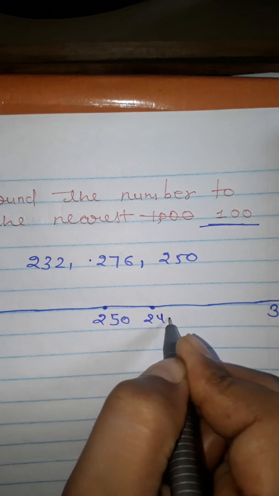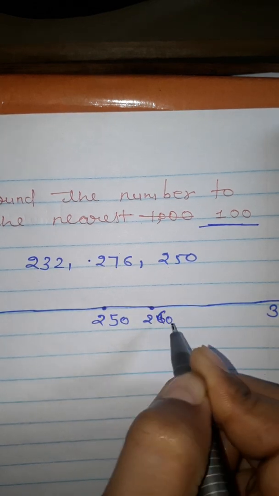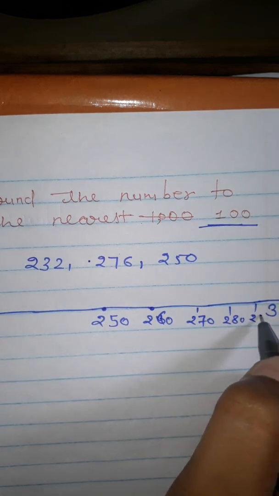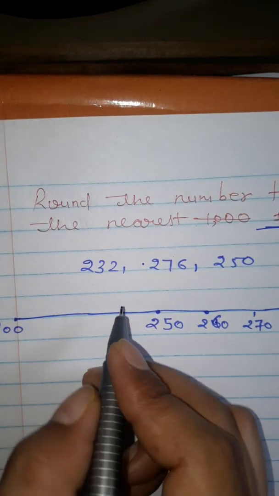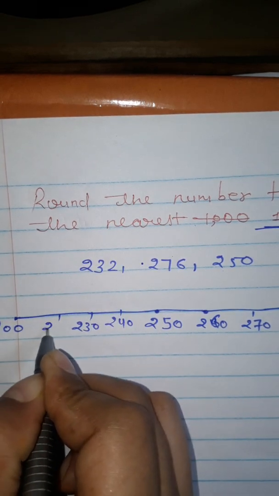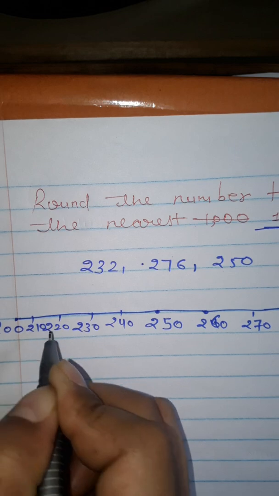So here is 260, 270, 280 and 290. And on this side 240, 230, 220 and 210.